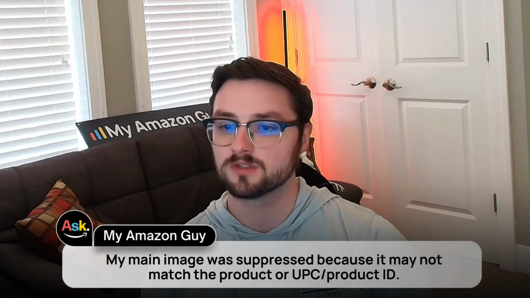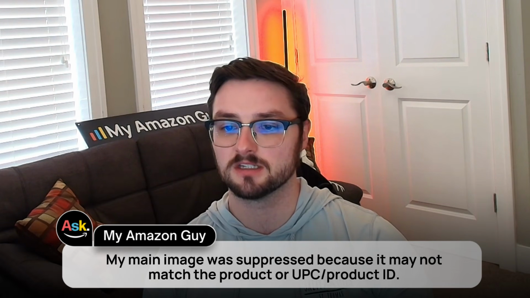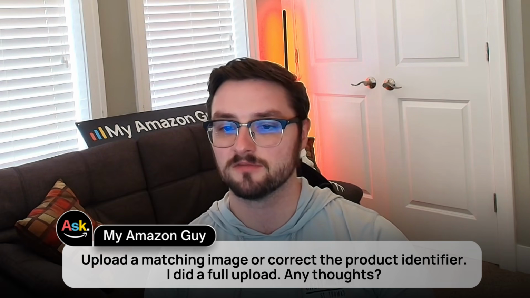My main image was suppressed because it may not match the product or UPC/product ID. Upload a matching image or correct the product identifier. I did a full upload. Any thoughts?